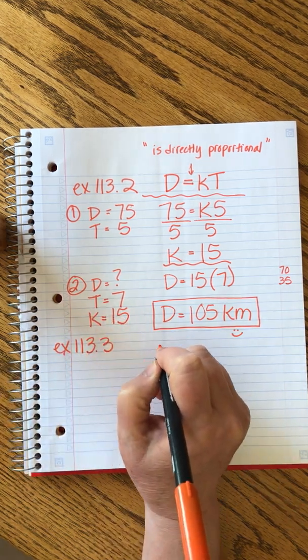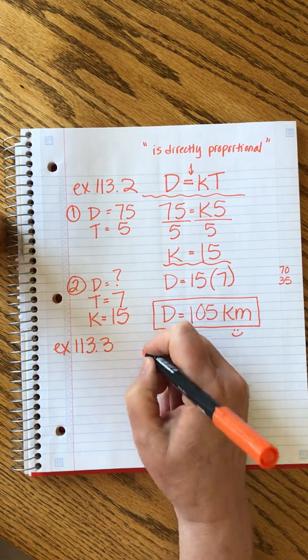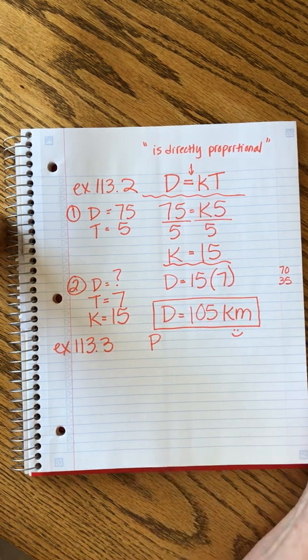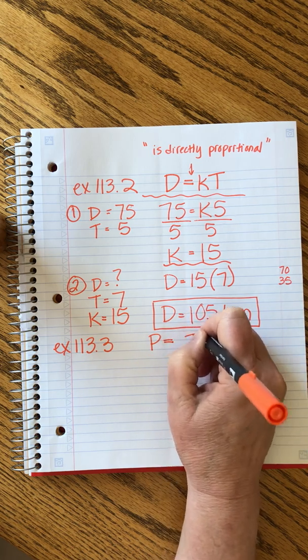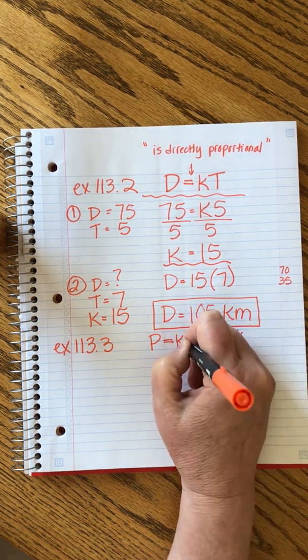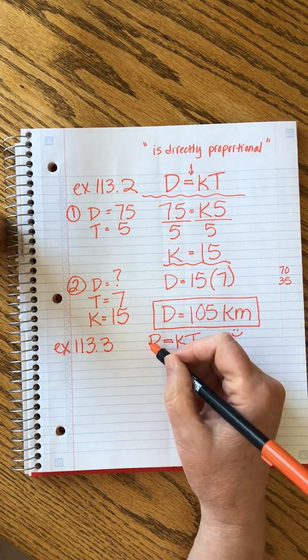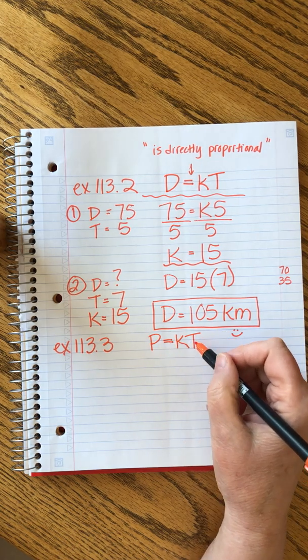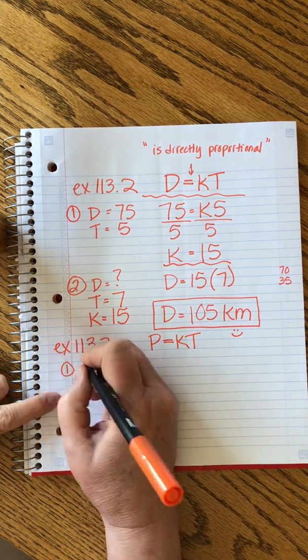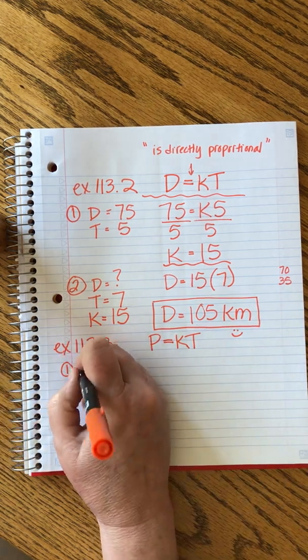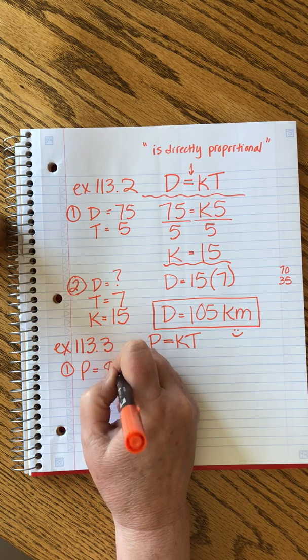Under certain conditions, the pressure of a gas varies directly as the temperature. Flow of the words. The pressure of the gas varies directly as the temperature. First scenario. When the pressure is 800 pascals.